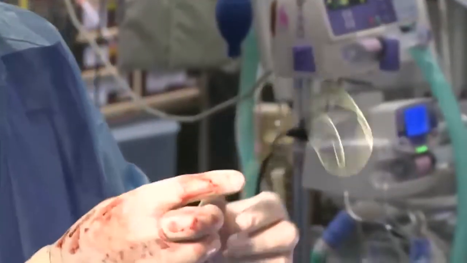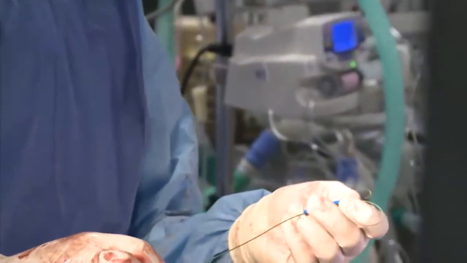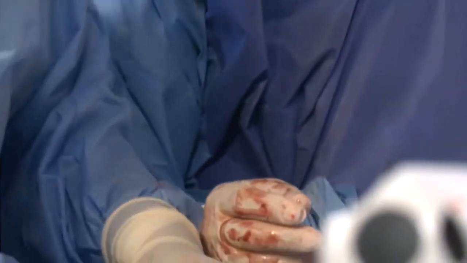Of course, this is the usual technique which we use for most of the patients. We'll go with this. I want to change it to a pigtail now. Pigtail is not in. Okay, I want a regular wire. So come to RAO, please. Regular exchange length wire.